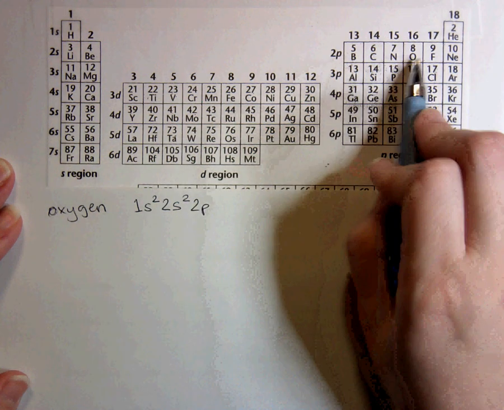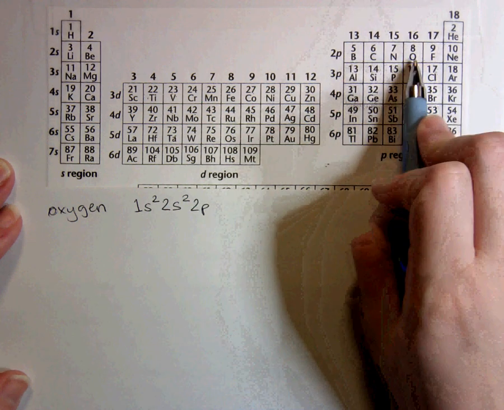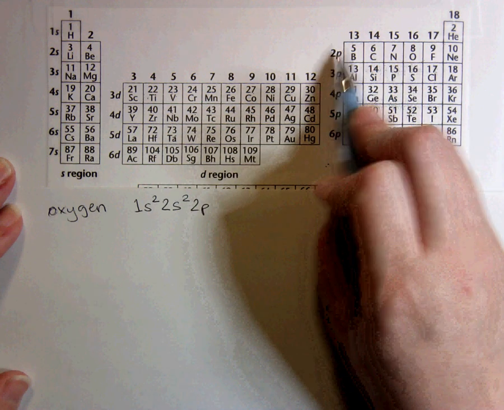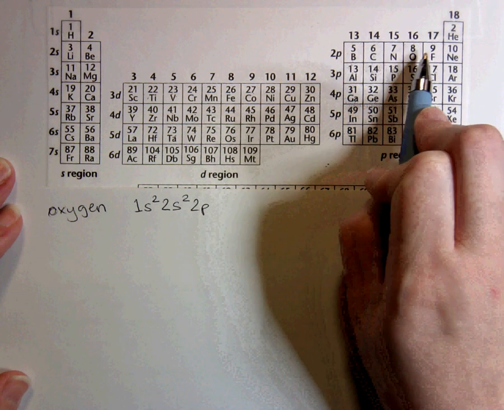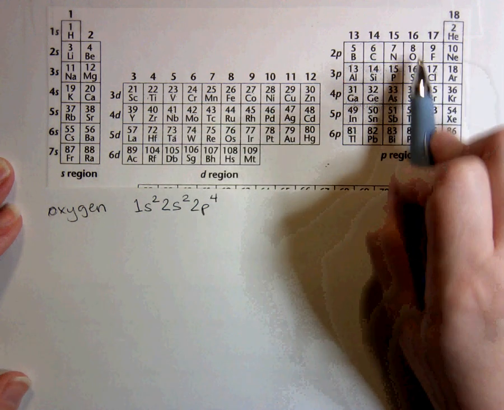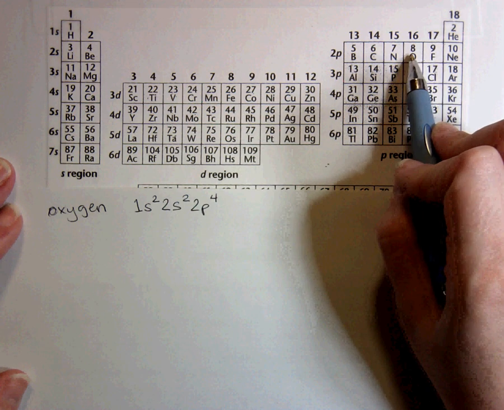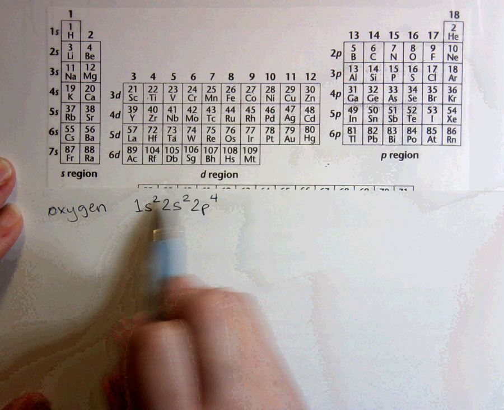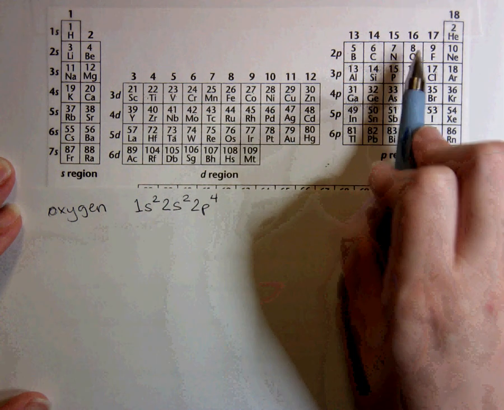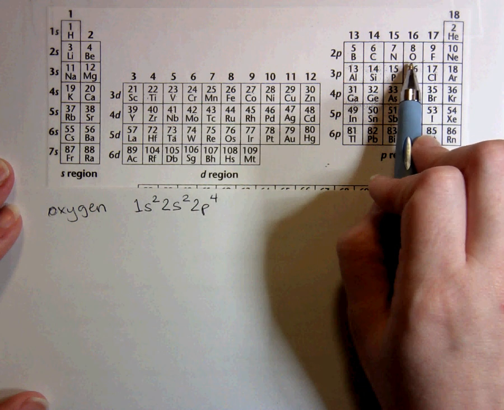2p. And oxygen is right here. Now 2p will hold up to 6. However, I'm only going to oxygen. So I'm going to start here, and 2p would have 1, 2, 3, 4 electrons in it. So I write 4 because these 4 would get me up to the 8 total that I need. How can you check and make sure you've done this right? Add up these top numbers. 2 plus 2 is 4 plus 4 is 8, which gets me to electron total of 8, which would give me oxygen.